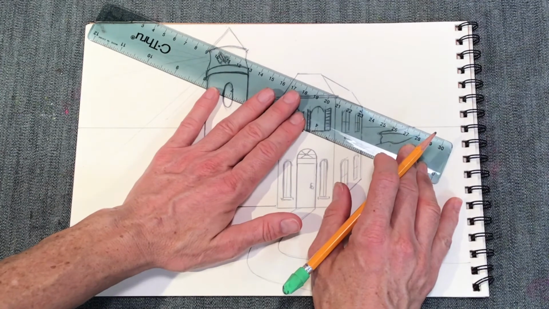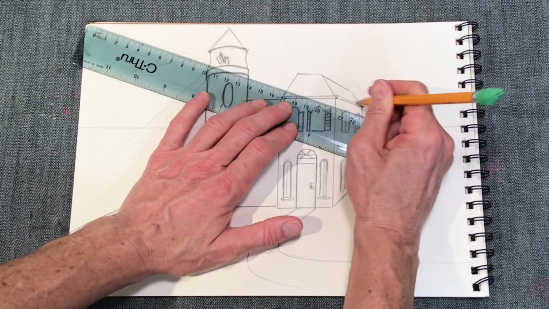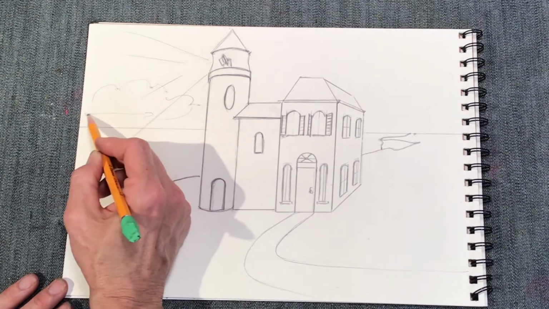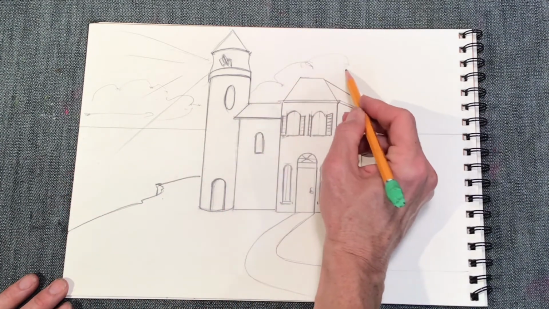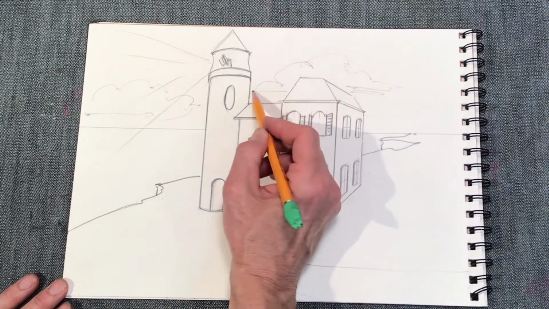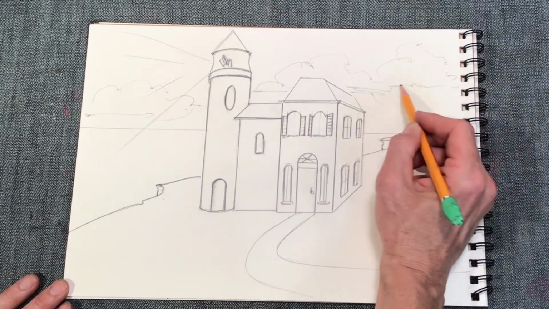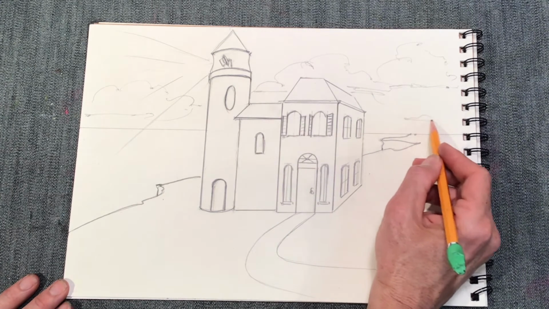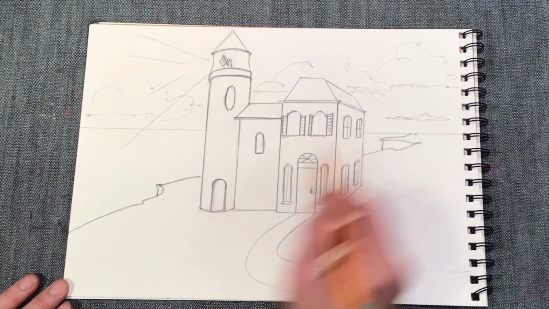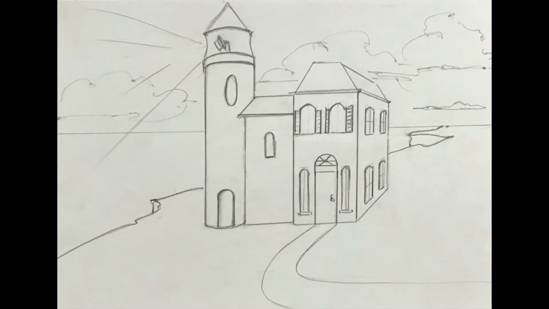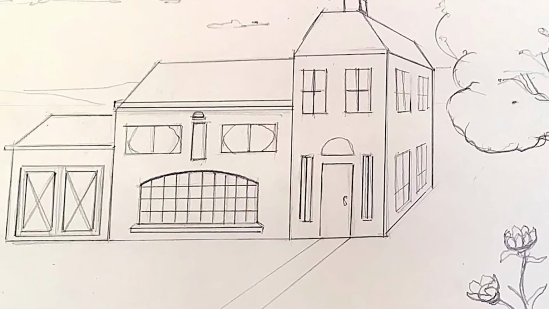Now I'm adding all the final details and redrawing my lines with the ruler. The background sky is getting some big clouds. I'm feeling like it's a cloudy day, maybe a little stormy. And then if I want the cloud to feel like it's further away, I draw it smaller, like I'm doing there. And that's it. That's my coast of Maine lighthouse house. And then I've also got my farmhouse in Kansas.